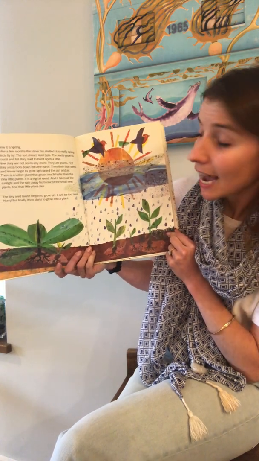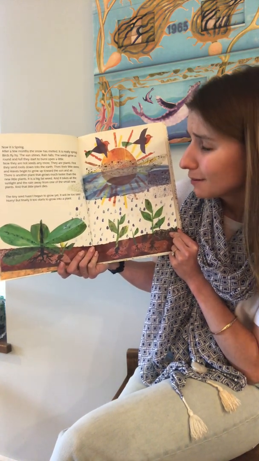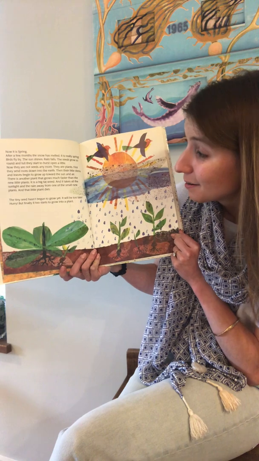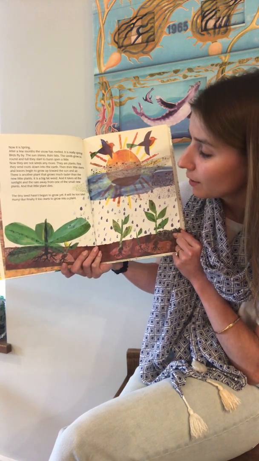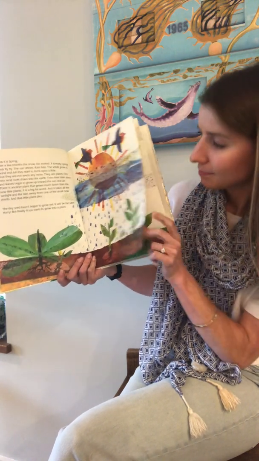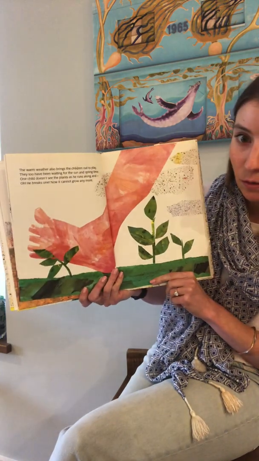The tiny seed hasn't begun to grow yet. It will be too late. Hurry! But finally, it starts to grow into a plant. Oh, what's that?